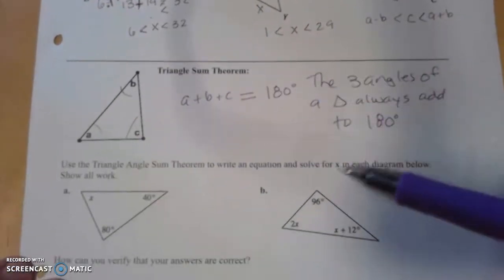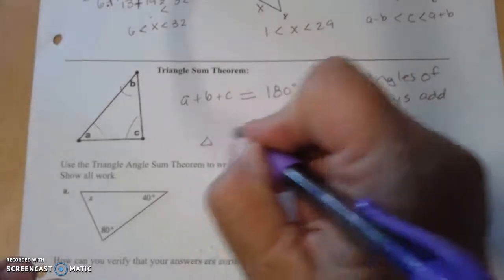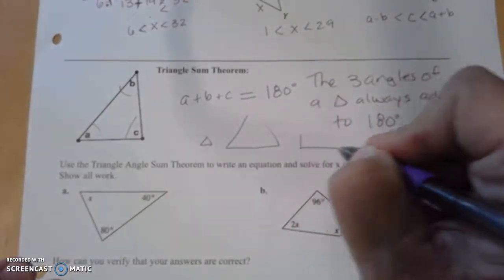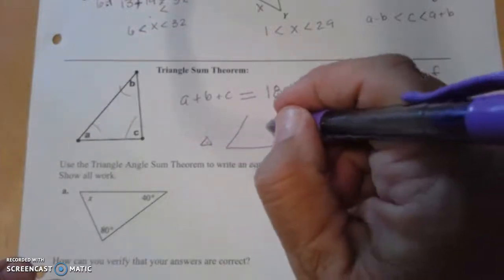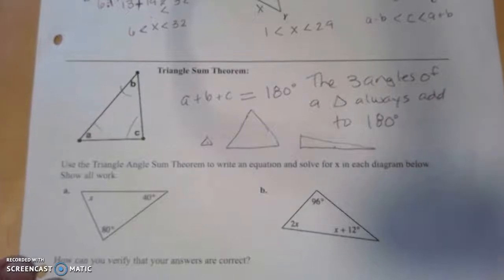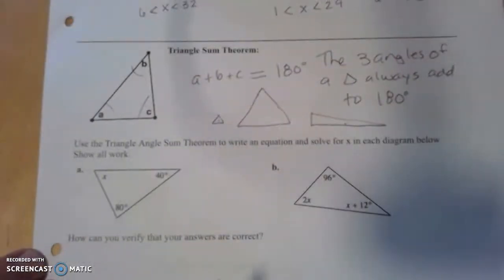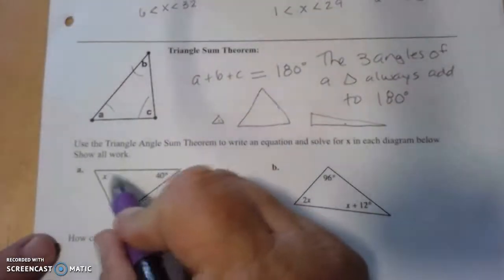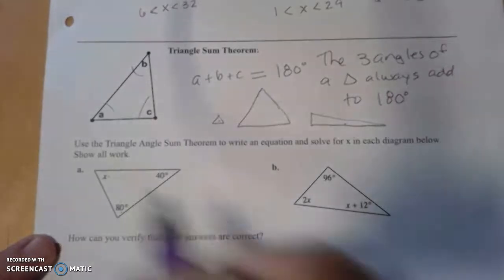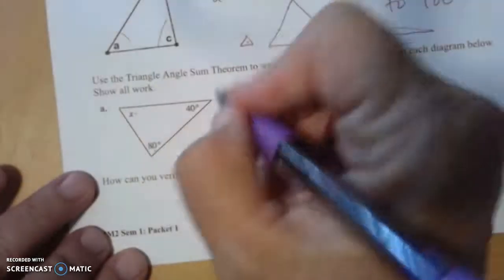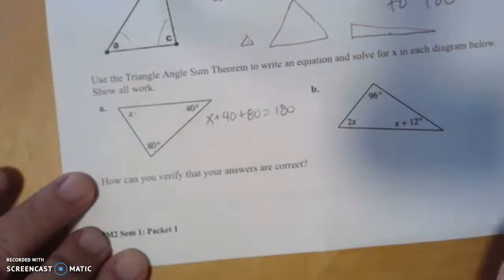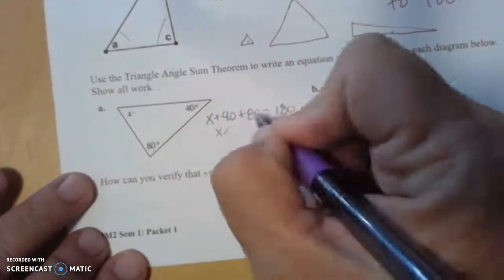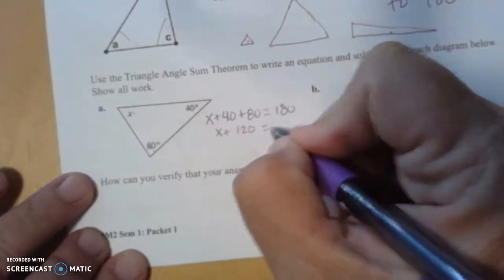It doesn't matter if it's a big triangle or a little tiny triangle, okay, or a triangle shaped all silly, but the three angles here add to 180, the three angles here add to 180, and the three angles here add to 180. Okay, let's look at these examples. So I want to know what are the measurements of these. I want to find the missing x. So the missing x, I know that these three angles, x plus 40 plus 80, all have to equal 180. Okay, well, x plus 40 plus 80 is 120 equals 180.